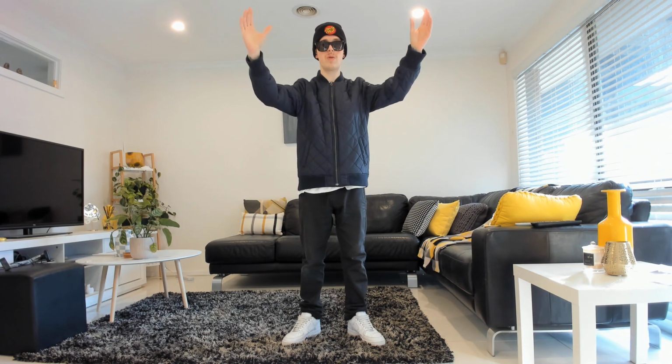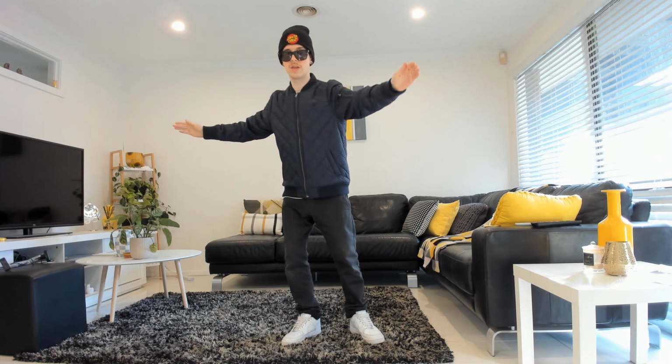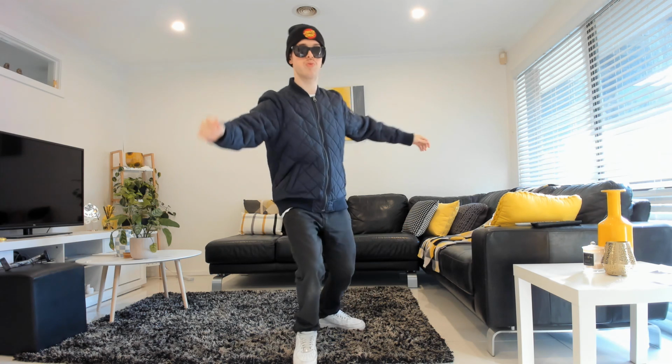So you can take that type of wobble motion and apply it to your dance.